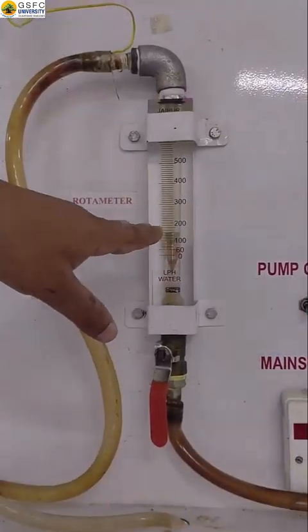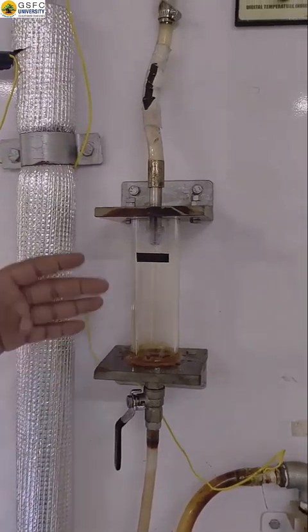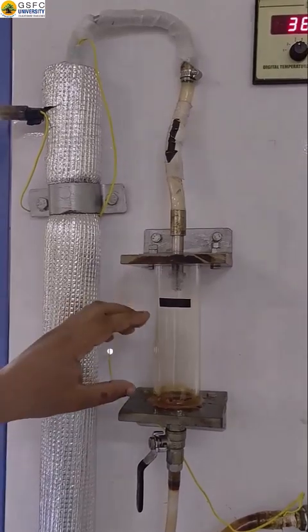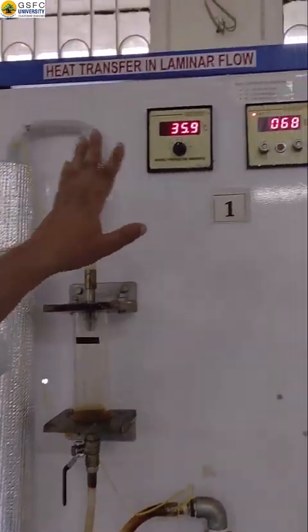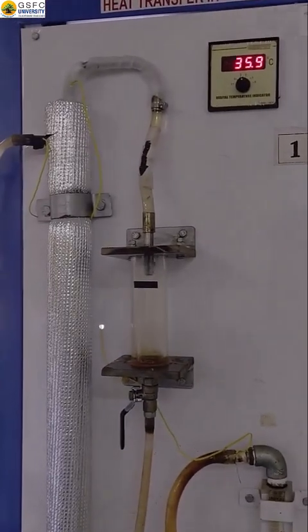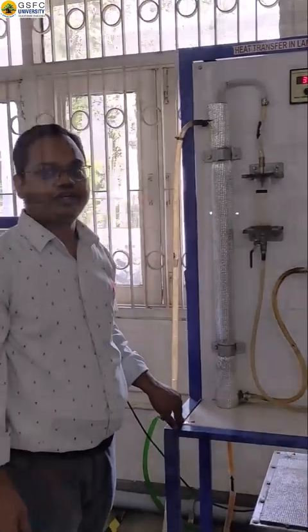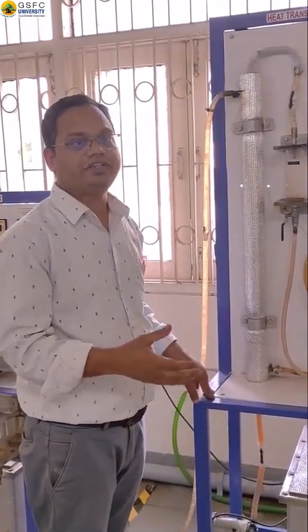For the cold fluid, the flow rate is kept constant. Similarly we will do 3-4 readings, using 3-4 different flow rates, and we will note down this time and all the temperatures. After that we can calculate the overall heat transfer coefficient as well as the individual heat transfer coefficient for each side of the fluid. So details about the calculation we will see later.